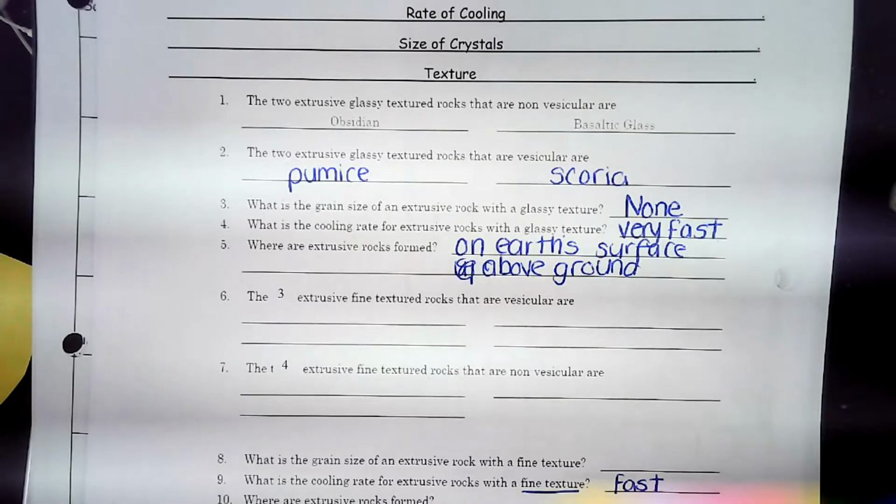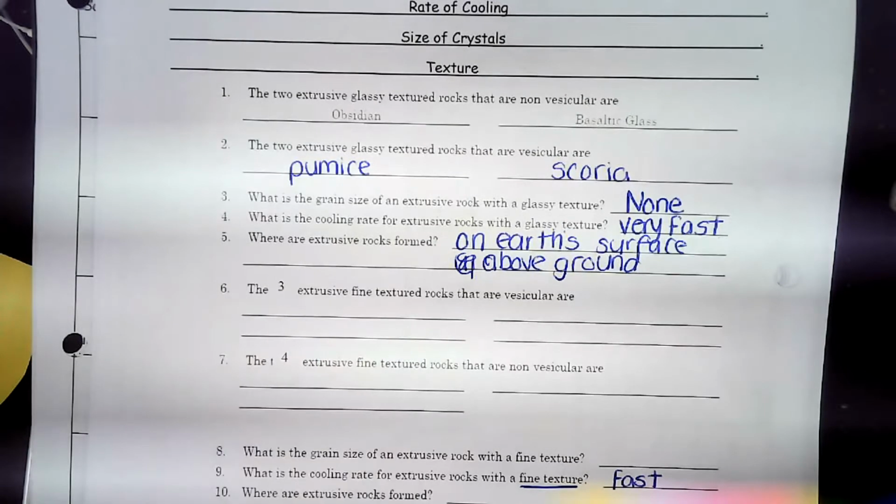In fact, those ones, when lava hits water, how fast do you think those cool? Very, very fast, yes, because that water is really cold compared to the hot lava. So those are definitely going to be extrusive. So I just wanted to talk about that in case you'd never thought about it, because I'm sure you never did think about it. All right, let's keep going.